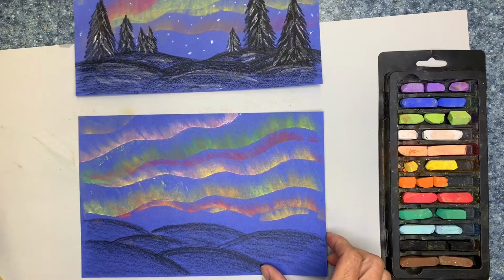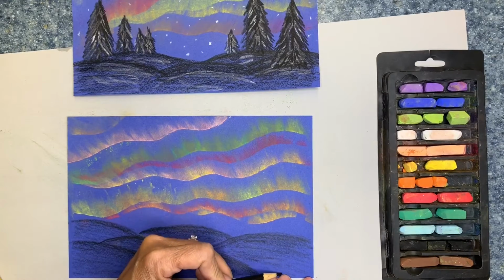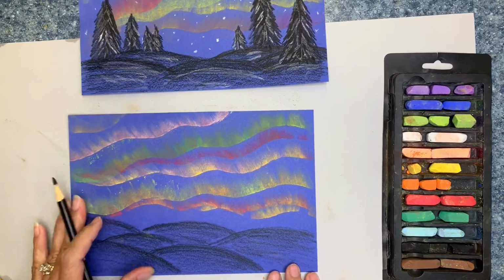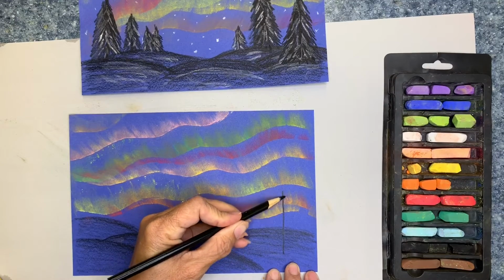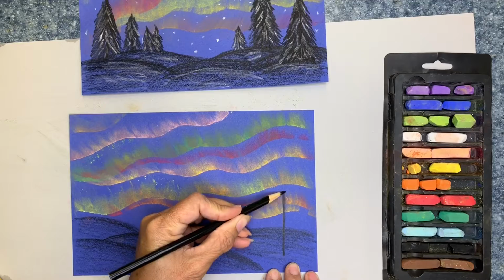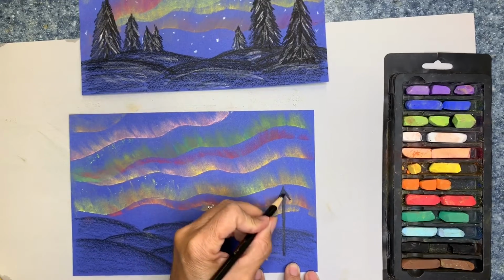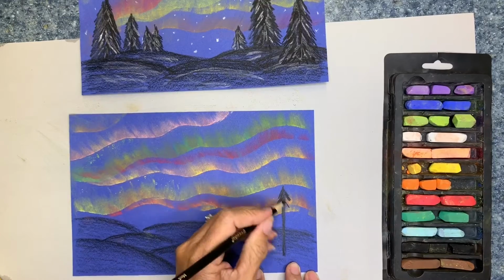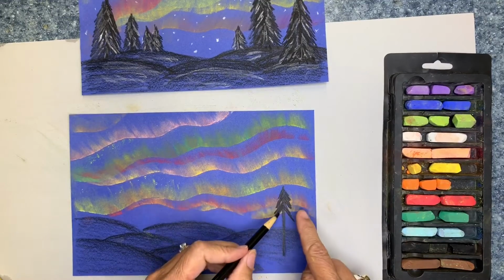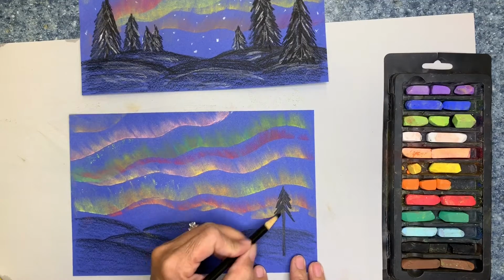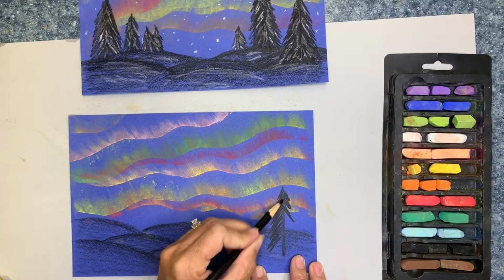So I'm going to get my black colored pencil and start drawing a tree, maybe just a little ways up from the bottom. So I'm going to start right here, draw up for the trunk of the tree. And because this is in the Arctic, these are more like evergreen style trees. So I'm going to draw little lines coming off in each direction to represent the evergreen tree. And as it comes out, it's going to get a little bit wider because they're larger at the base of the tree.